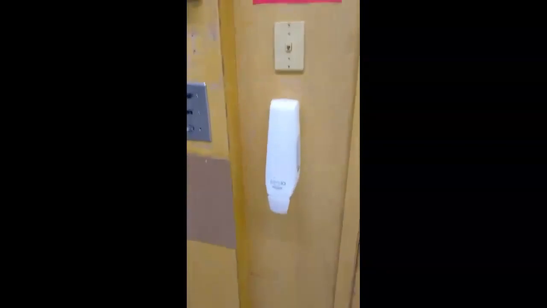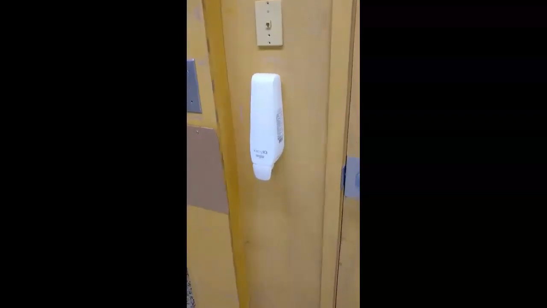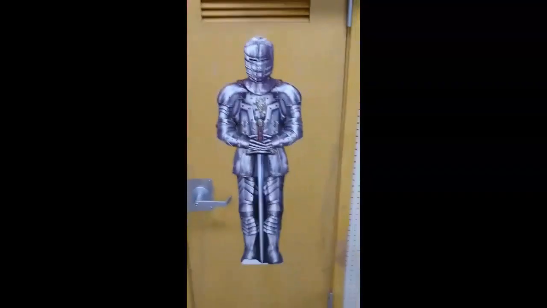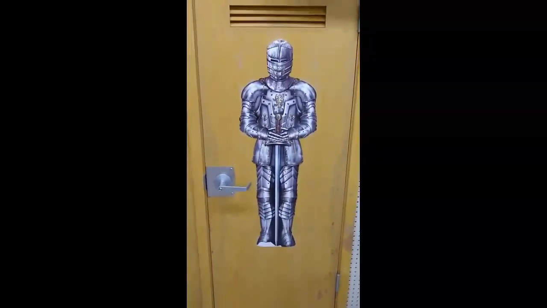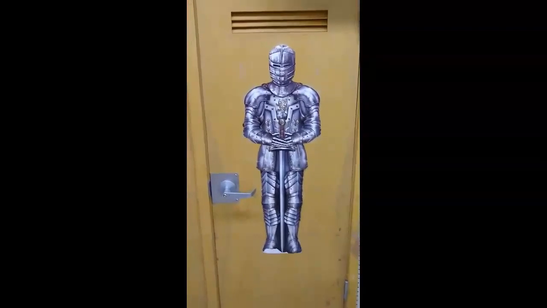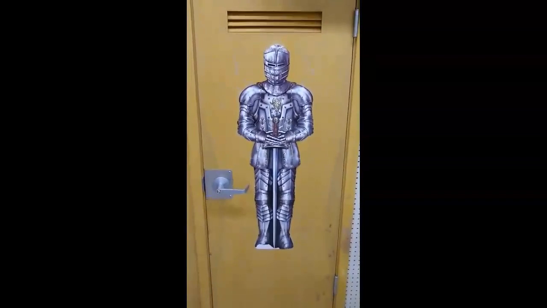Now, my wife is a nurse, and she tested this, and she told me that the ideal number of pumps with this kind of sanitizer is 3. One pump is not going to cover your hands well enough, so make sure you're getting a nice coat if you're using it. This is my closet. It is guarded by my knight, so you do not need to go in there. For the most part, I keep it locked, but all it houses are decorations, some of my other personal belongings, things that we don't necessarily need in class on a regular basis.